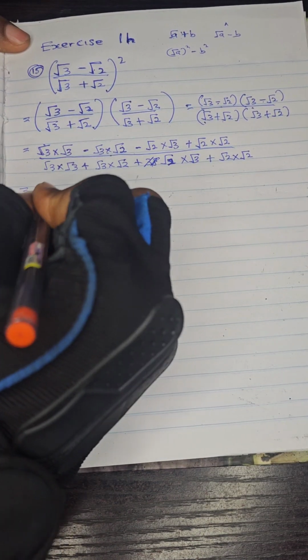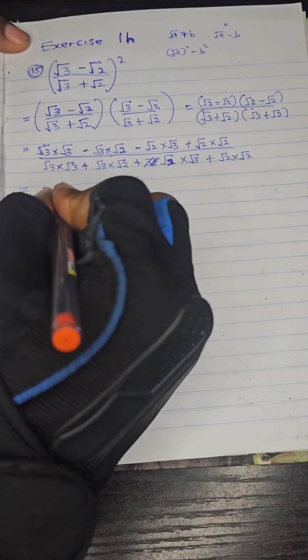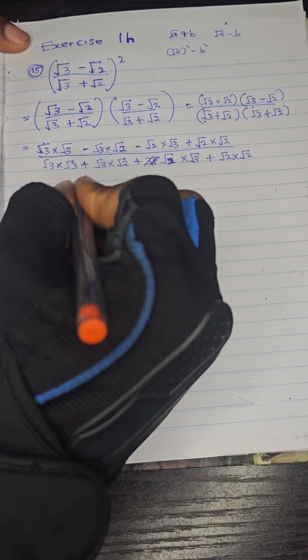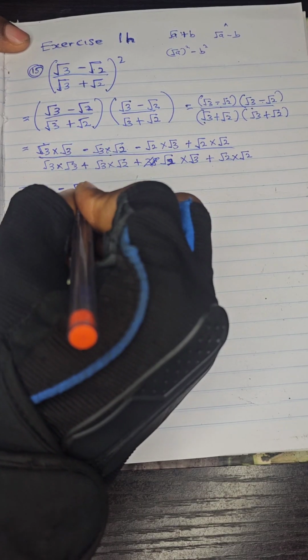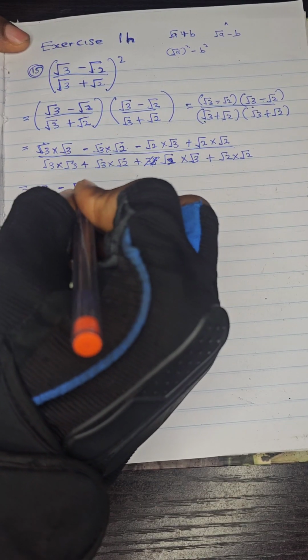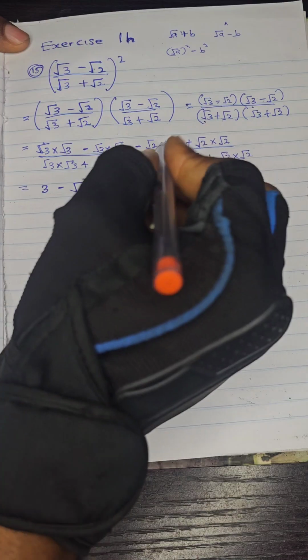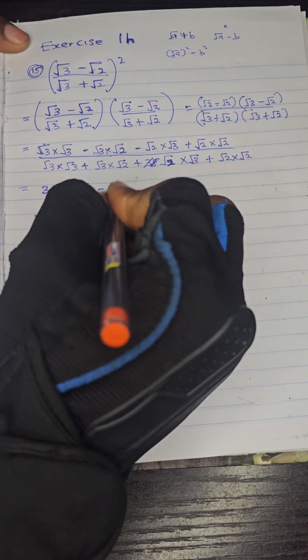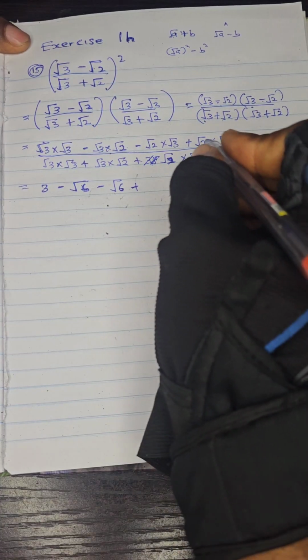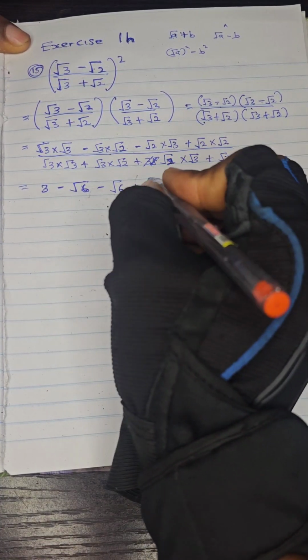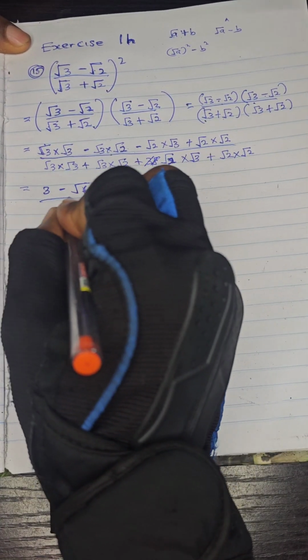This and this will give us 3 multiplying itself, minus this will give us 3 times 6. 3 times 2 is 6, minus 3 times 2 again is 6, plus this will give us 2 because multiplying itself.